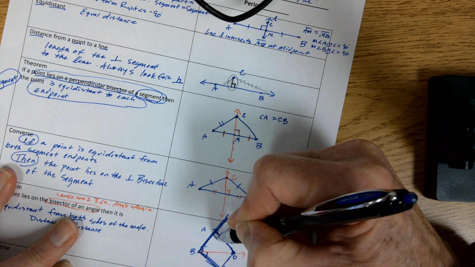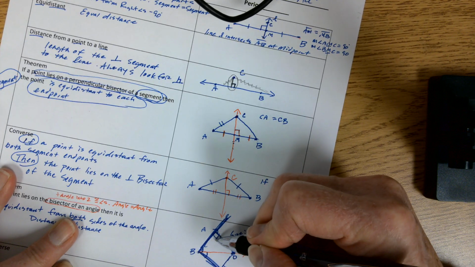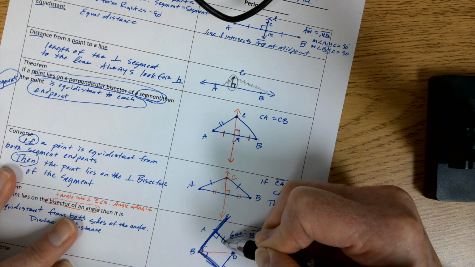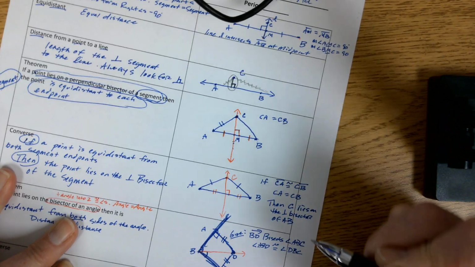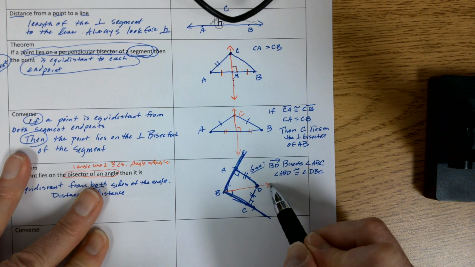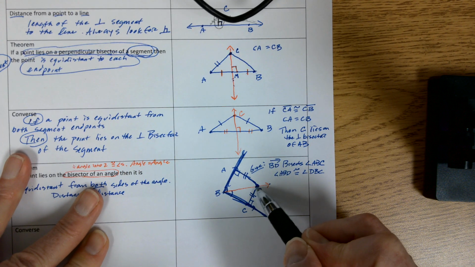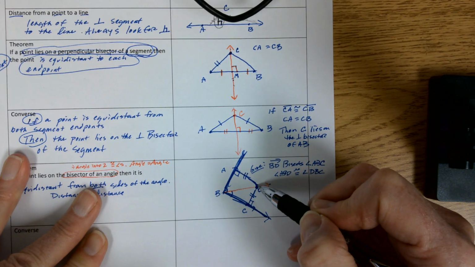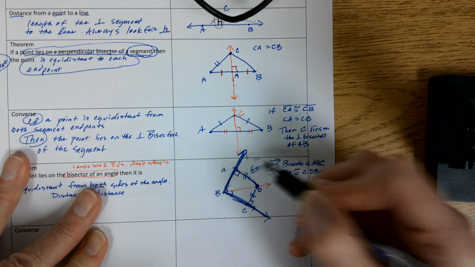This distance, in order to show distance, I have to do this perpendicular to the side. That distance is going to be equal to that distance. So if D lies on the angle bisector, then the distance from D to one side of the angle is equal to the distance to the other side of the angle.